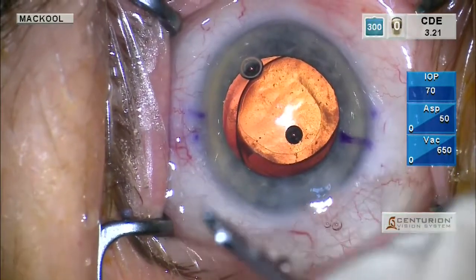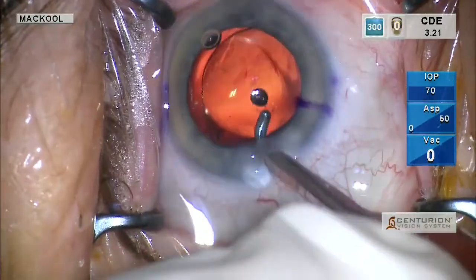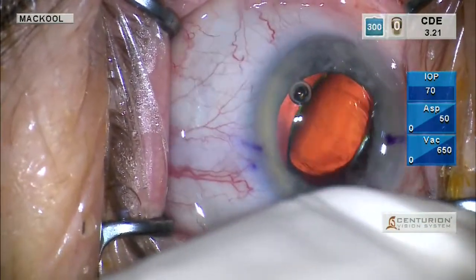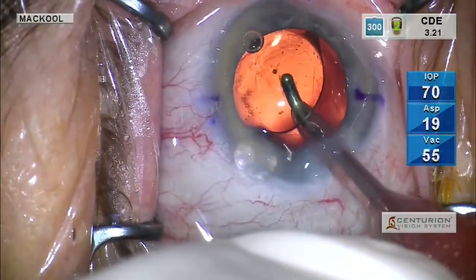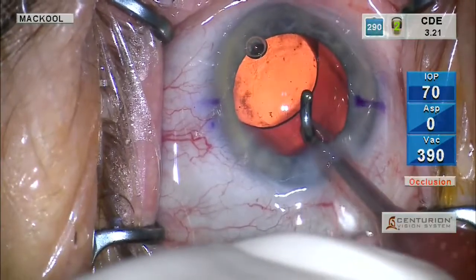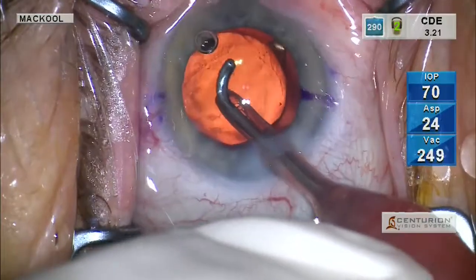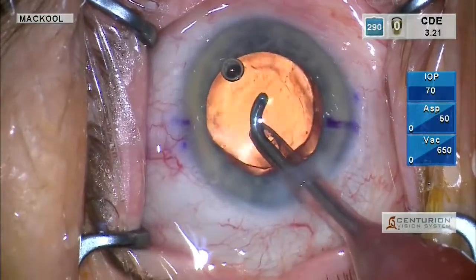And now we're going to remove the OVD, but mostly just from behind the IOL. And because we're leaving OVD, and we know that that means there's a greater chance for a pressure spike, we'll check this patient's pressure in about an hour.